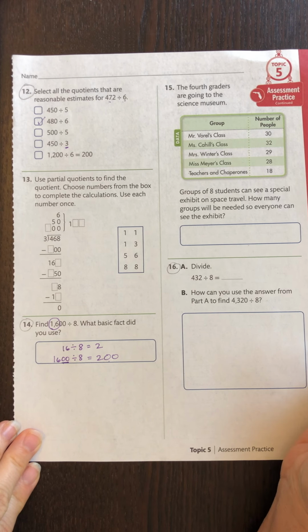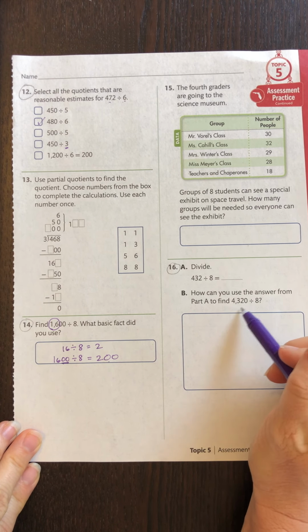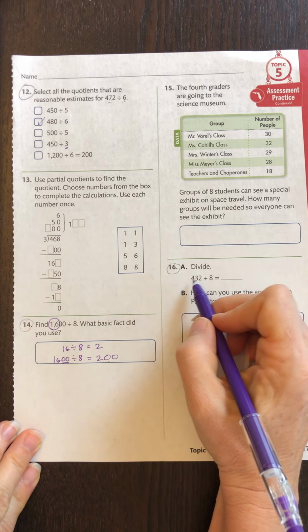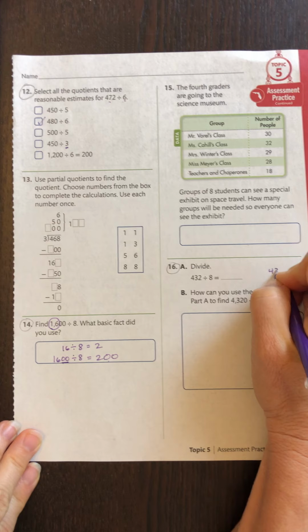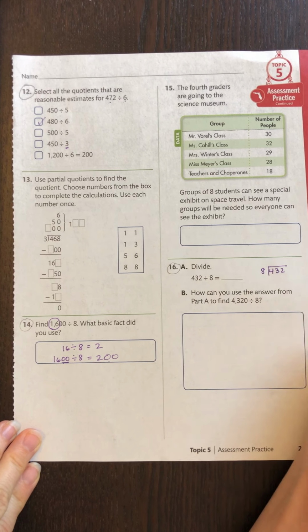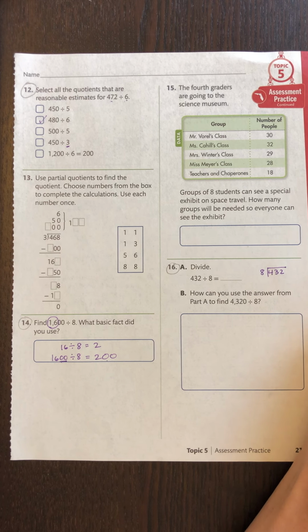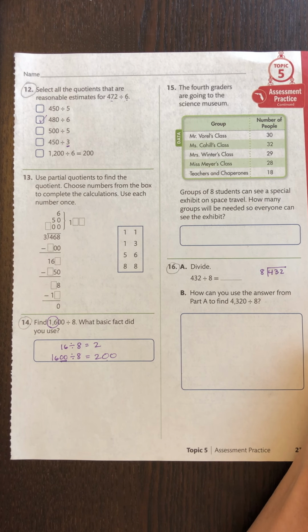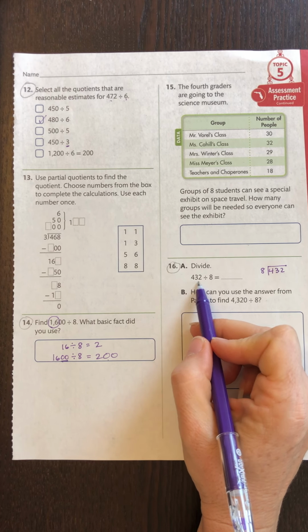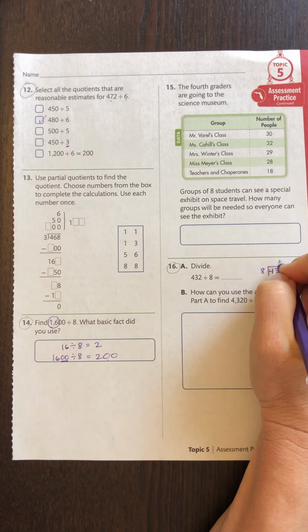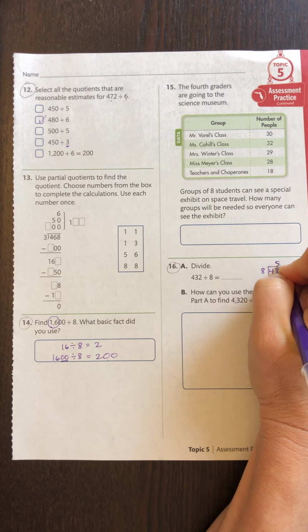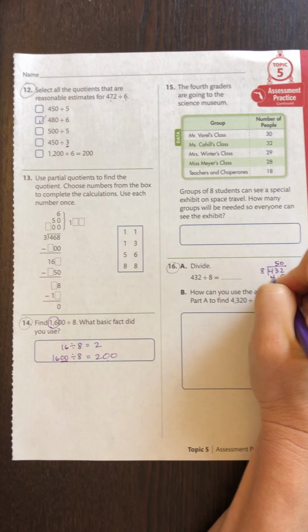432 divided by 8. How can you use the answer from part A to find 4,320 divided by 8? All right, so let's first start here. We can do this multiple ways. I know that in my head I'm thinking that this could go either way. Round down to 400 divided by 8 is going to be about 50. So somewhere around 50 is where I'm looking to have an answer. So let's say we do 50 here. That is 400.